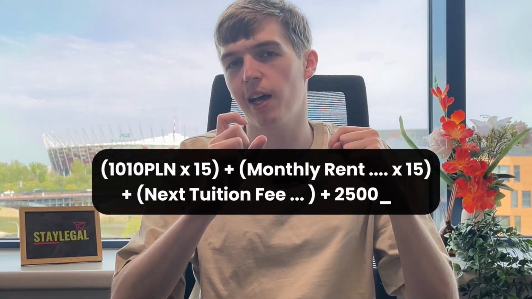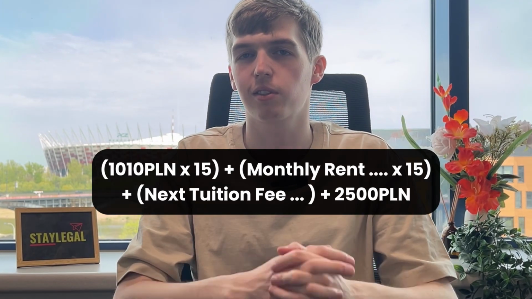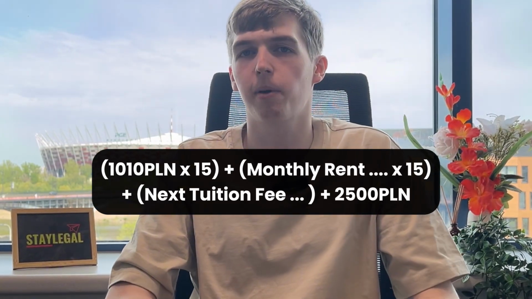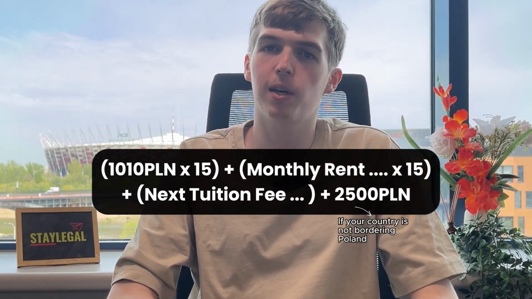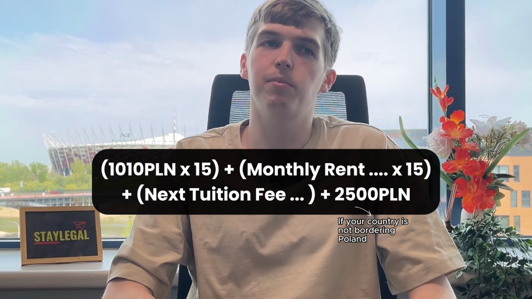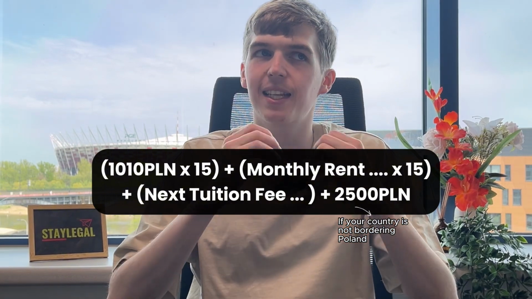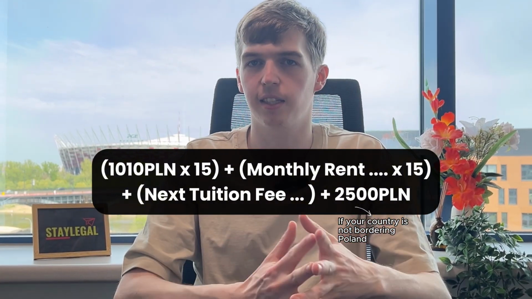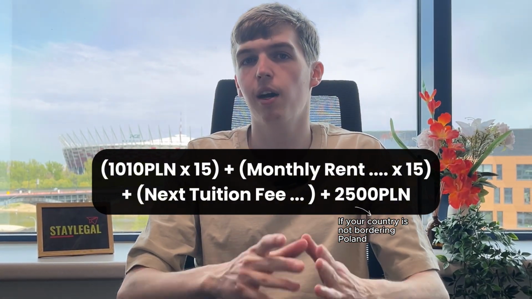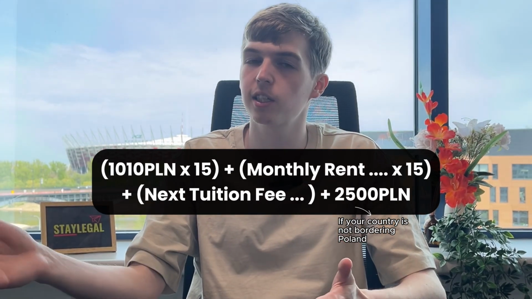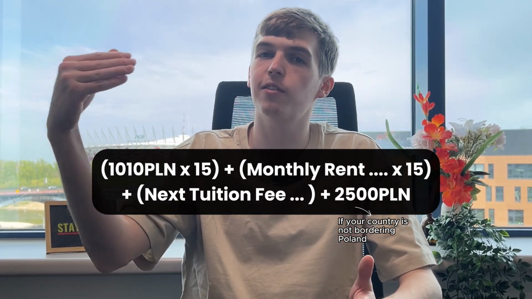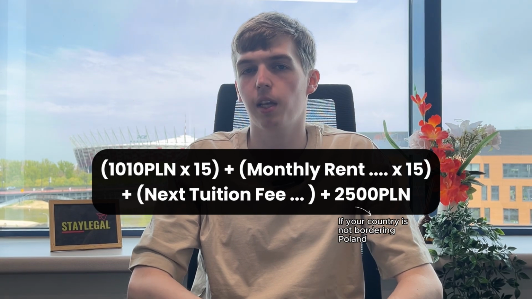Just put in the blank spaces the appropriate amounts that apply to you. So how much you're paying for your school and how much you're paying for your rent. This is for the first year student. For the further year, if it's your second TRC as a student, then you count the number of months until your graduation since today and add 3 months on top of that.